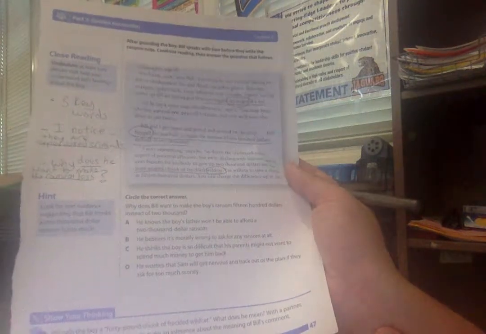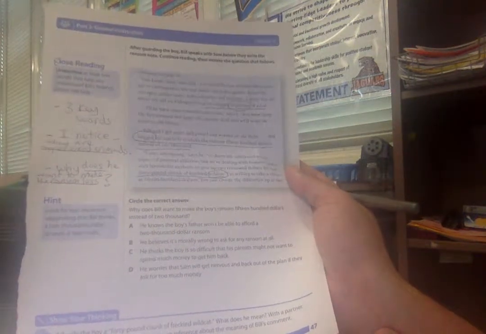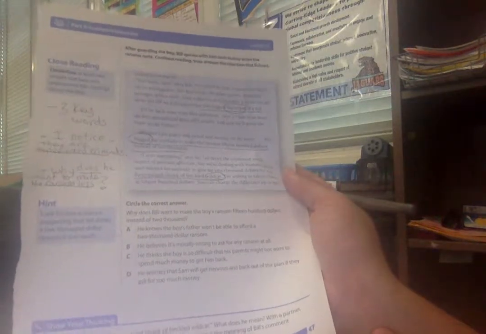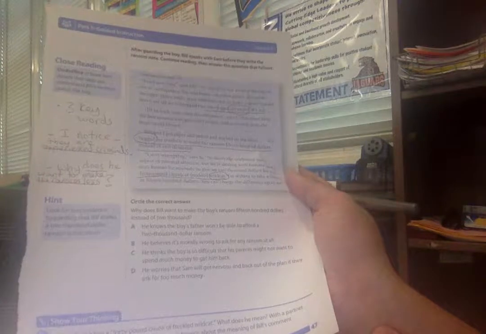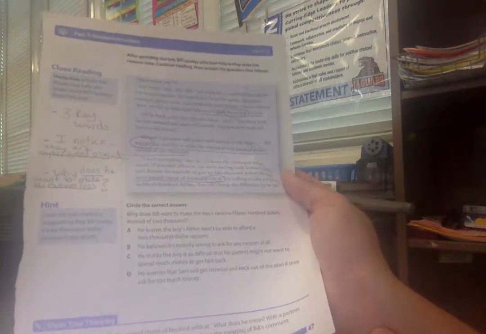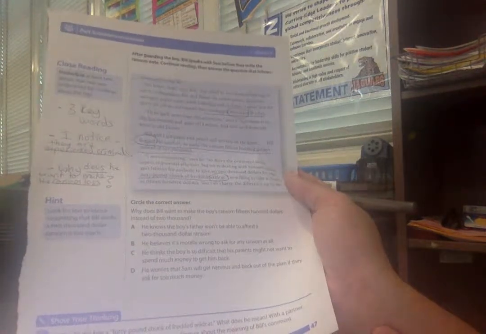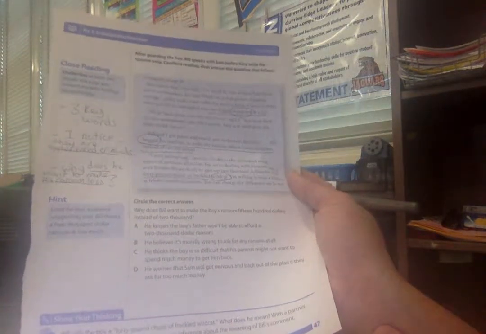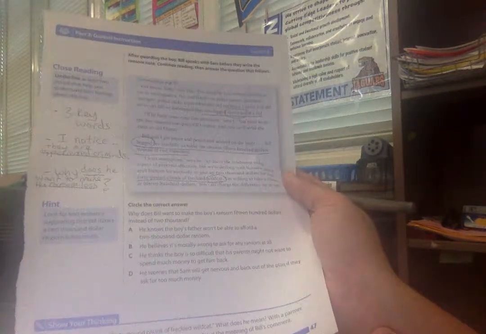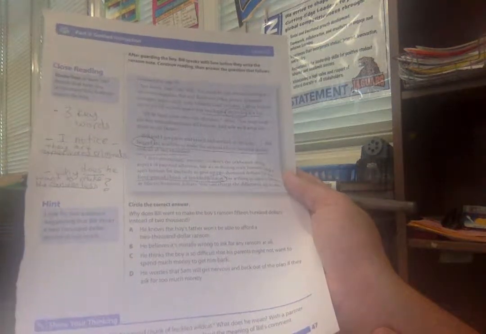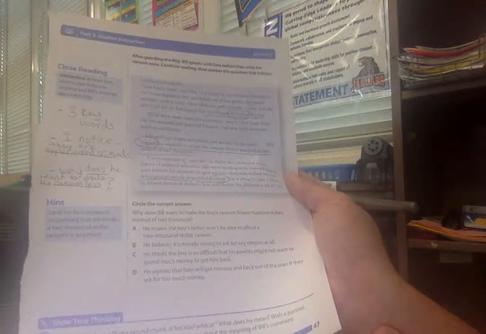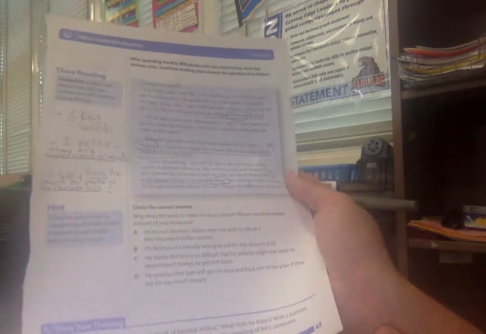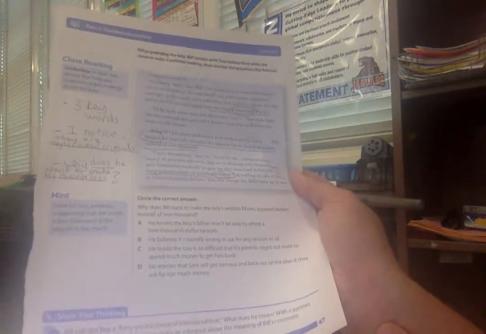So let me start over. Why does Bill want to make the boy's ransom $1,500 instead of $2,000? A, he knows the boy's father won't be able to afford a $2,000 ransom. Okay, I don't think they say anything about him being poor, but let's leave that on the table for a second. B, he believes it's morally wrong to ask for any ransom at all. Morally wrong? This is somebody who's had fires and dynamite, and I don't think so. B doesn't make much sense.